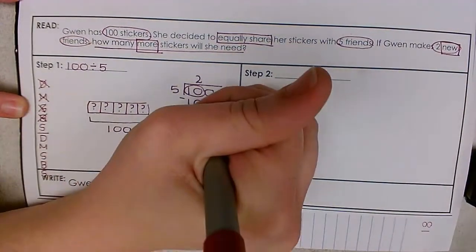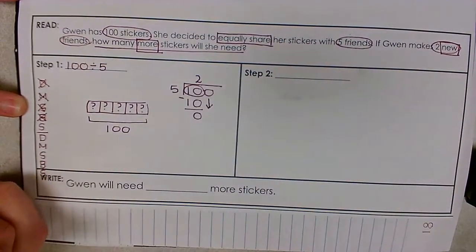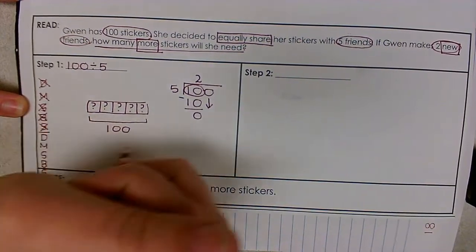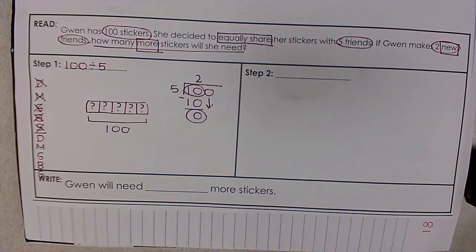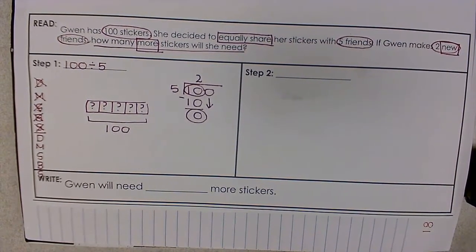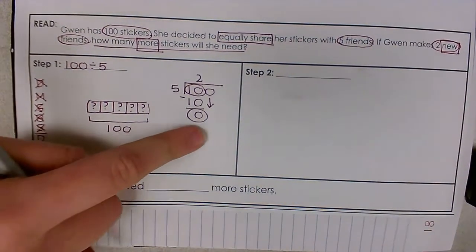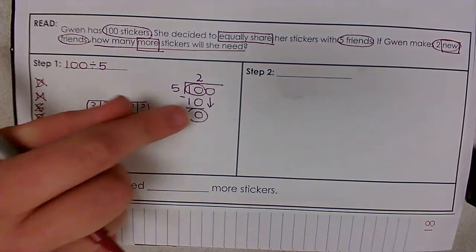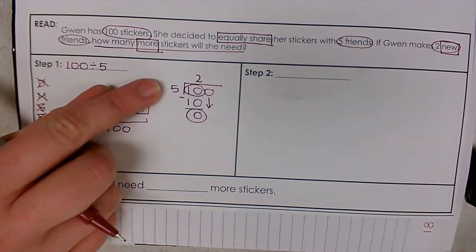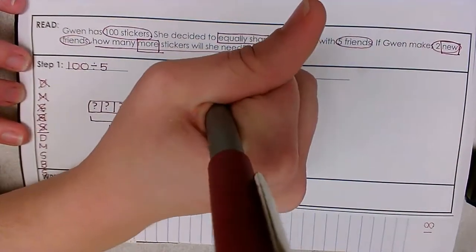Bring it on down and start over. Now, 0's not our remainder. It's not that we're done. It's that now we have to divide, but we're dividing 0 stickers into 5 groups. If I have 0 stickers to divide in 5 groups, that means that each friend's getting 0 stickers.